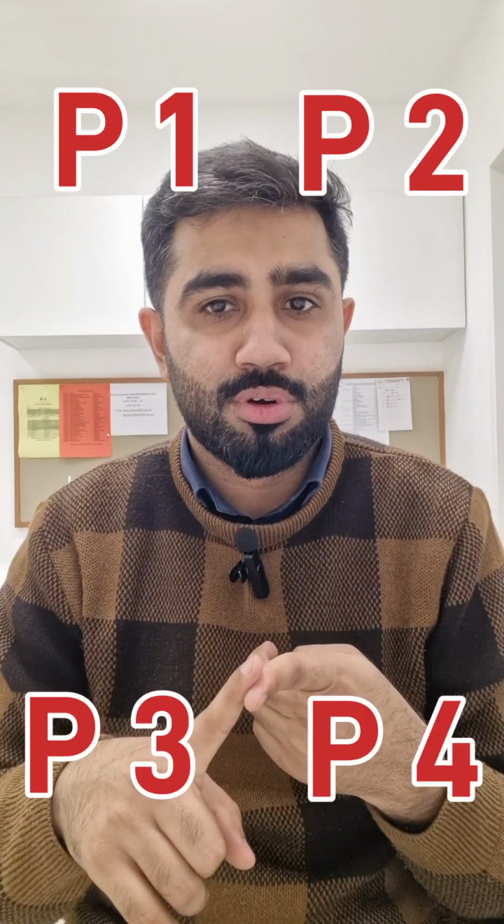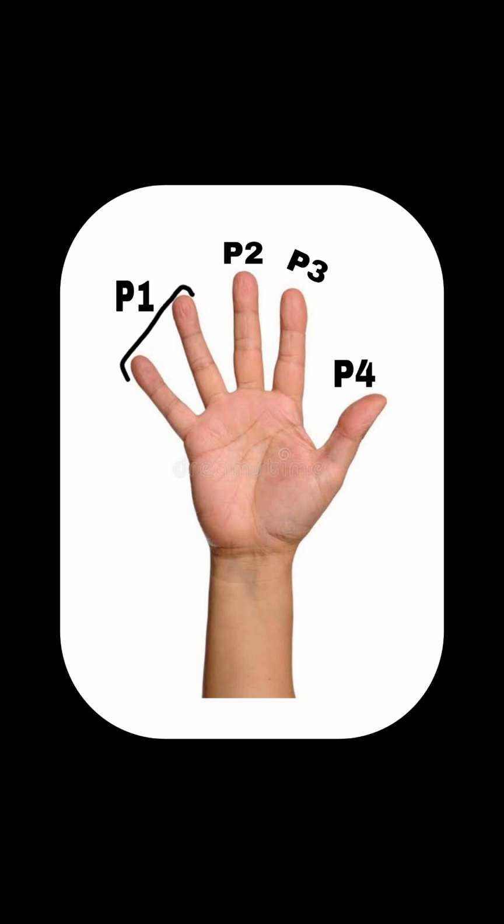So let's get started. This whole structure is basically divided into four parts. That is P1, P2, P3, and P4. I have made an easy way to memorize all these steps. That is rule of right hand. As you can see, my two fingers represent the P1, my middle finger represents the P2, my index finger represents the P3 and my thumb represents the P4.